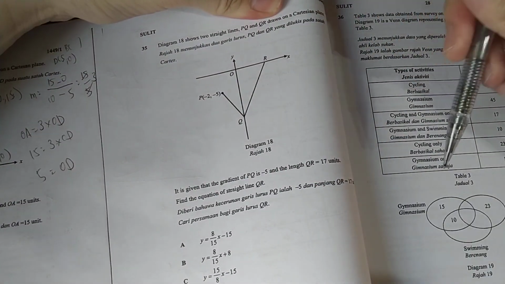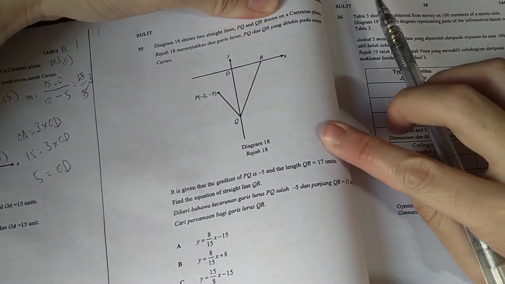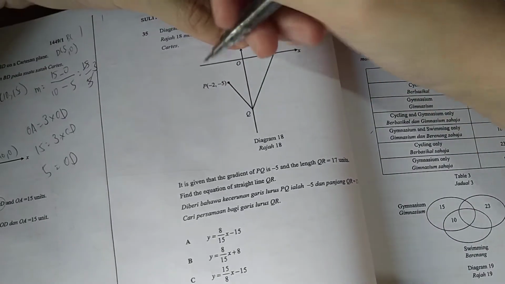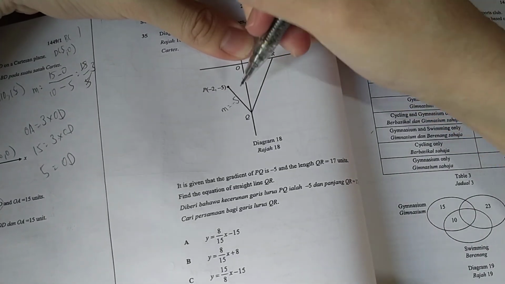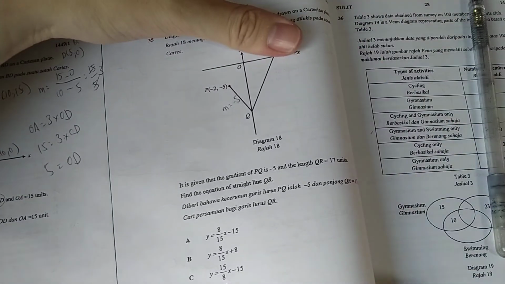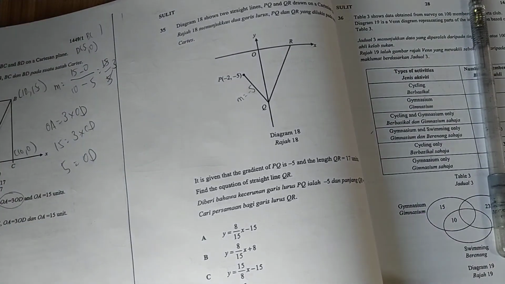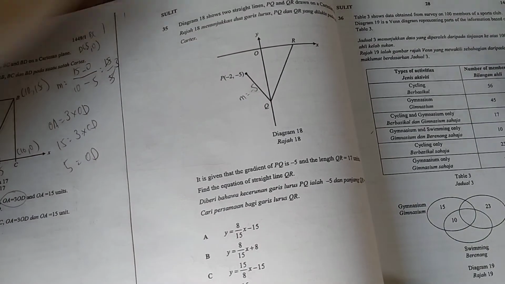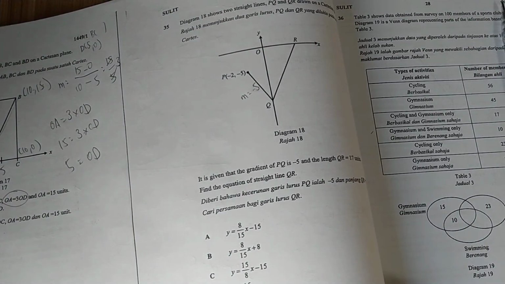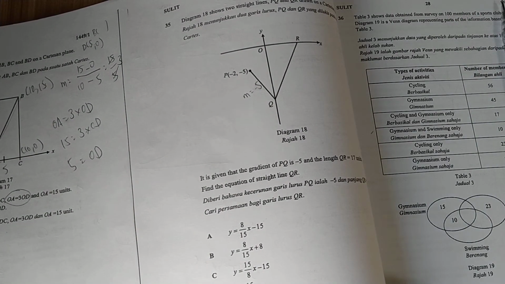Number 35, diagram 18 shows two straight lines PQ and QR drawn on a Cartesian plane. It is given that the gradient of PQ is negative 5. Write m equals negative 5. Haven't we done this question before? Yes, I'm so sure we did this one. Wait, let me try to see whether I can find it again. I'll prove to you, this question was done before.